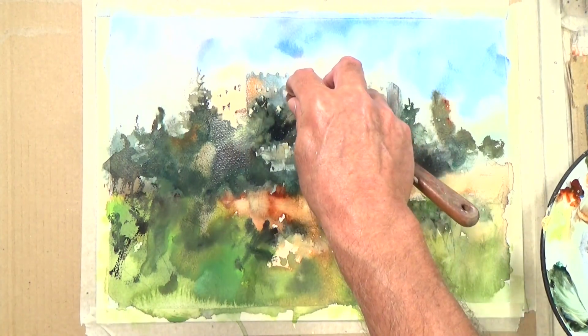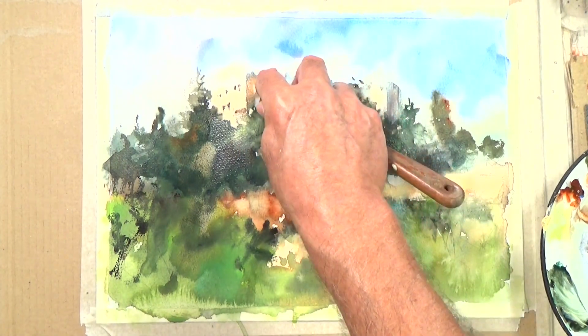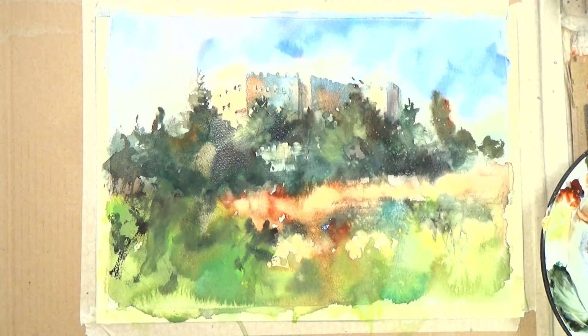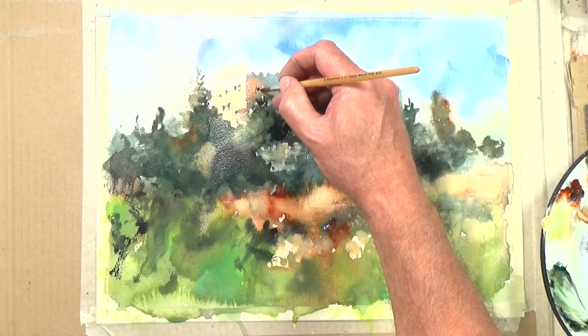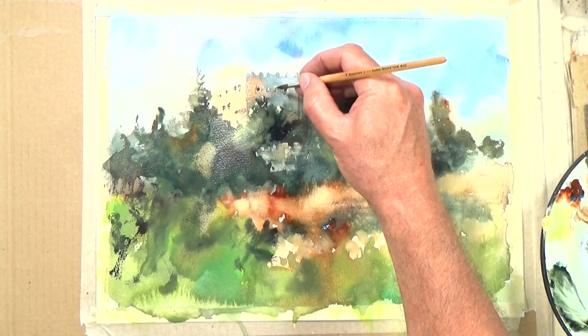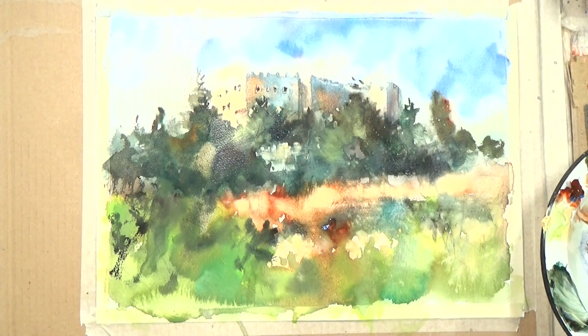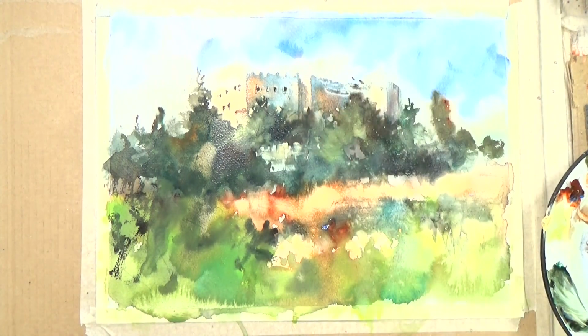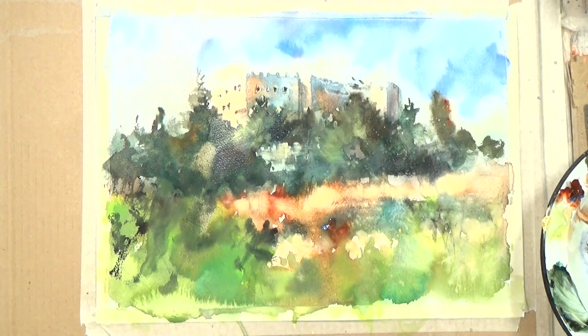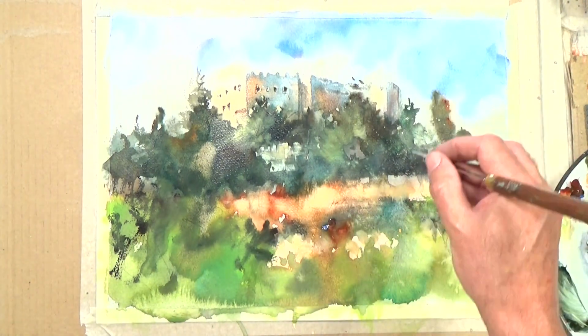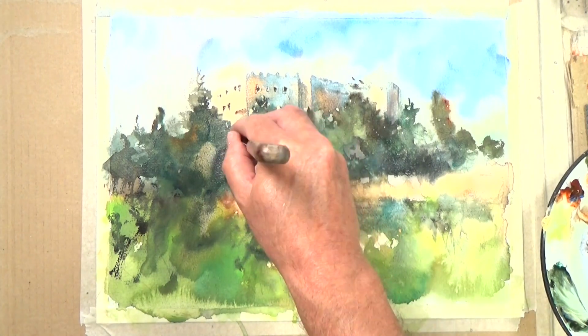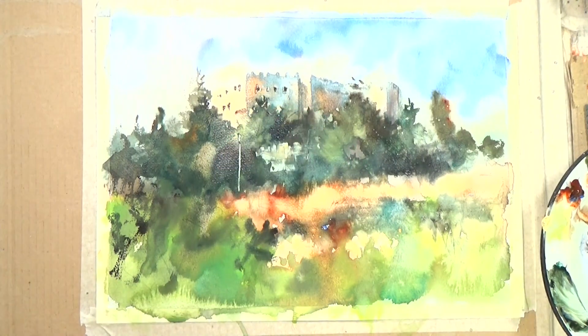Again, a little bit of the palette knife just to clean up some edges and pull out some shapes in the still wet paint. And as those little window recesses go in, you can see how the wall becomes suddenly more visible.